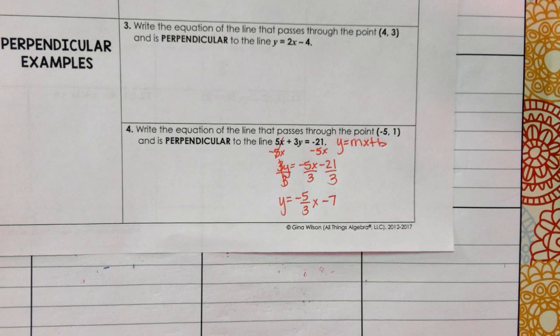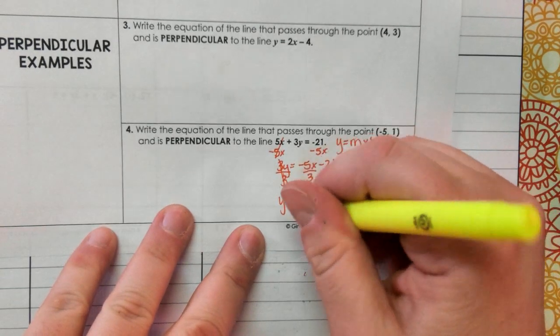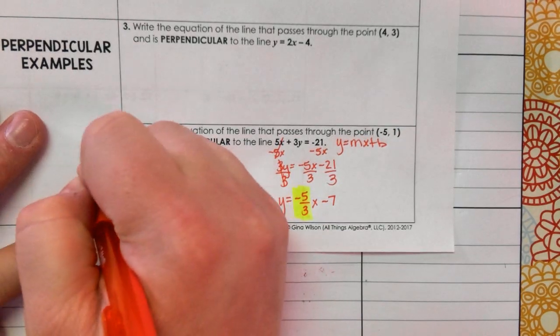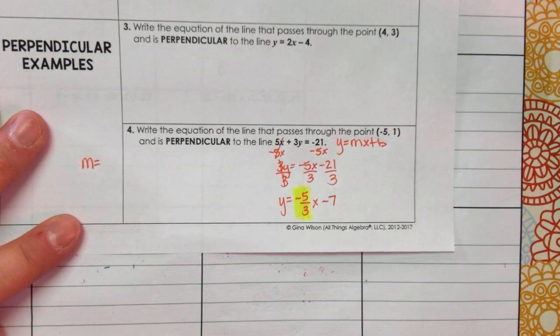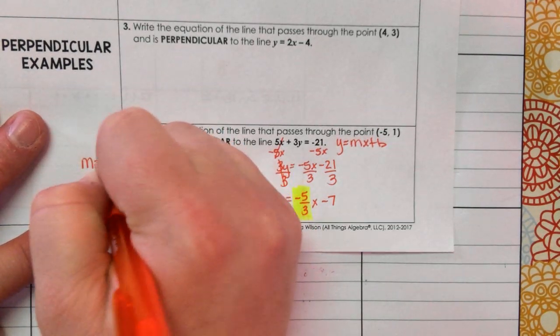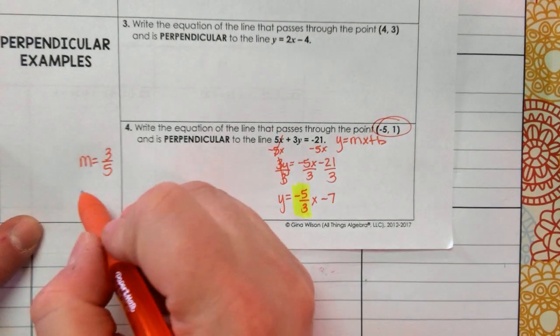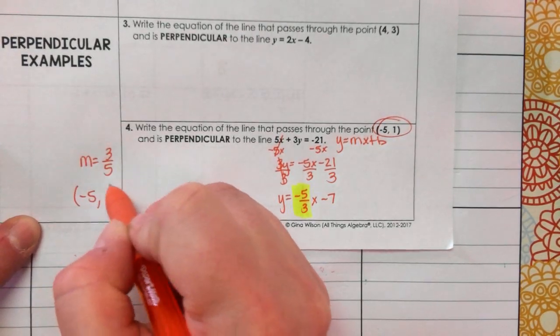What's my slope? Yeah, but I need a perpendicular slope to that. So flip it and change the sign. So 3/5 has to be positive. And then they want me to use this point, negative 5, 1.